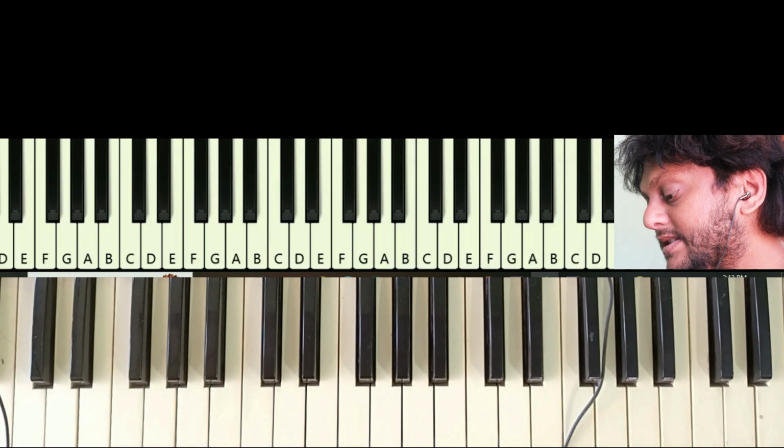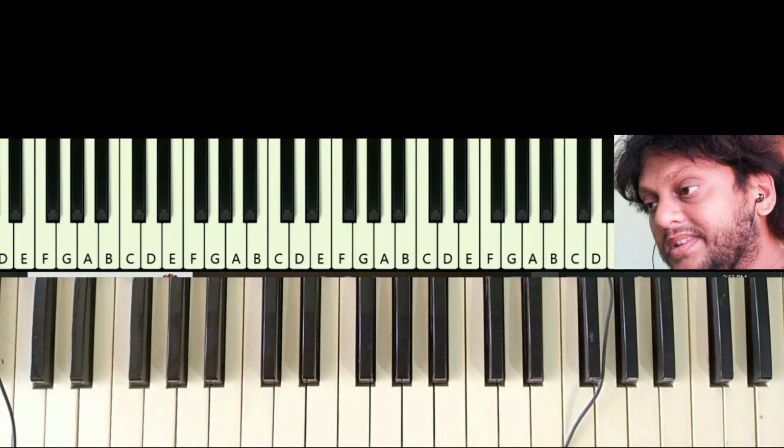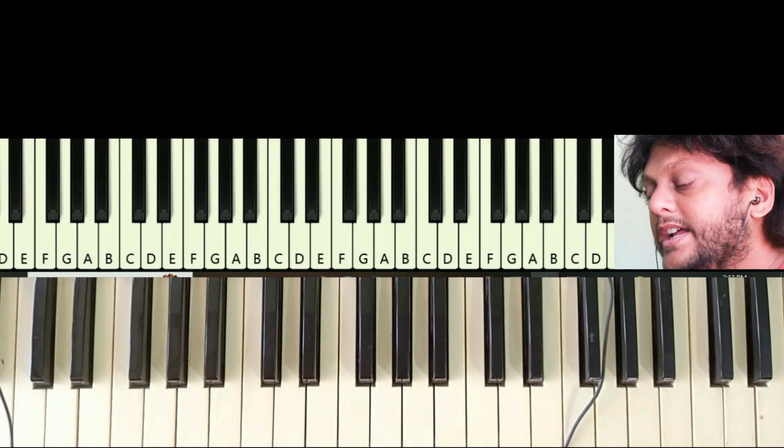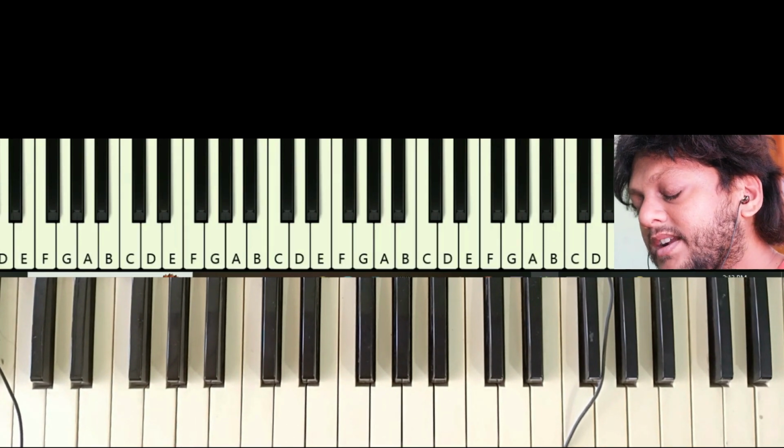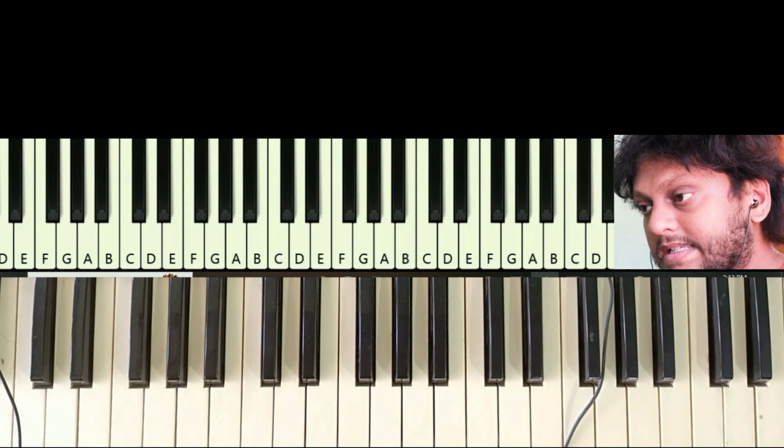Once you practice this A flat major scale, and once you're well versed with it, then I would like to start the intro part. Anyways, let's hear the first 4 bars of the intro part, and after that I would like to give you the tutorial on this.